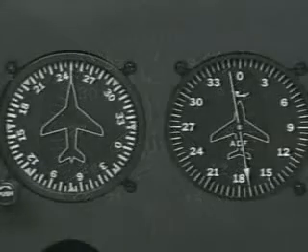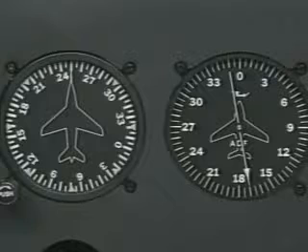The procedure for tracking outbound is similar to the procedure used to track to the station. However, the wind correction angle is established with reference to the tail of the aircraft.